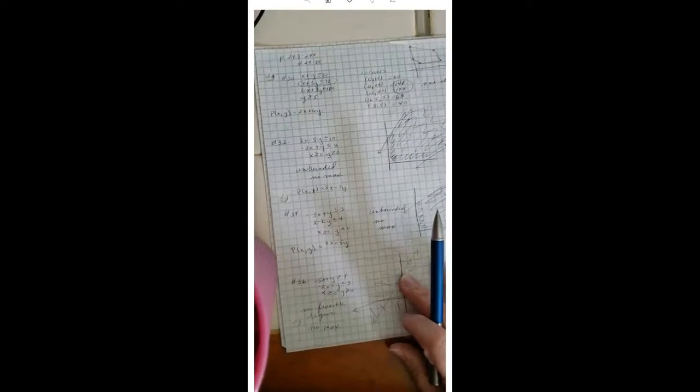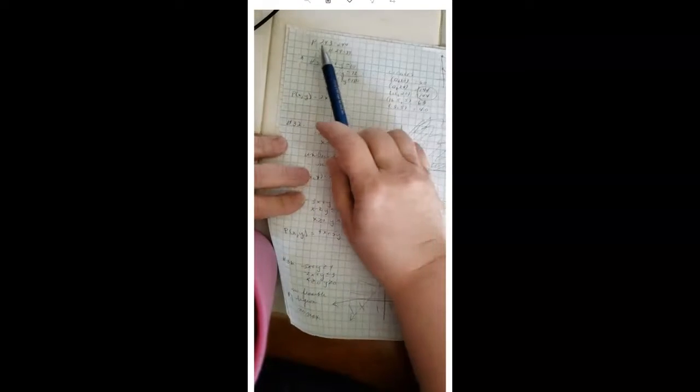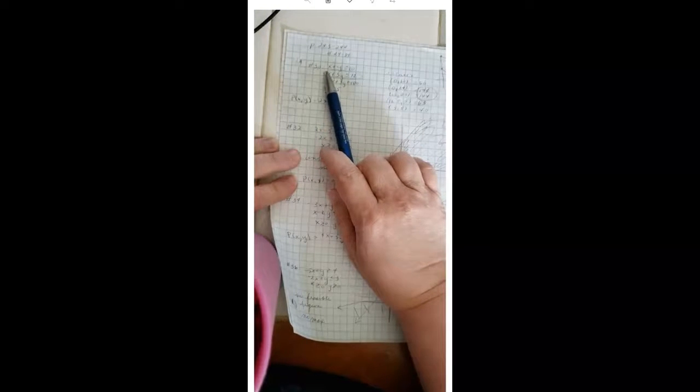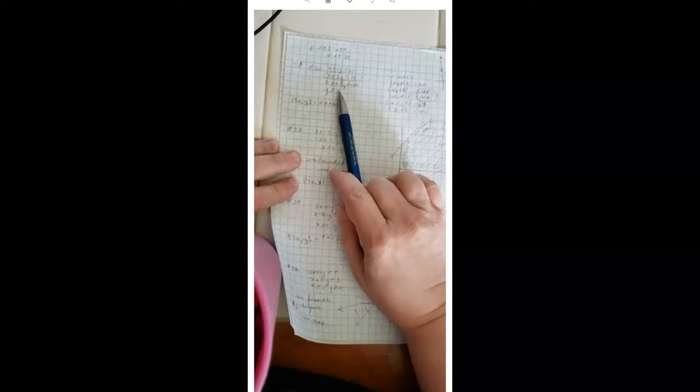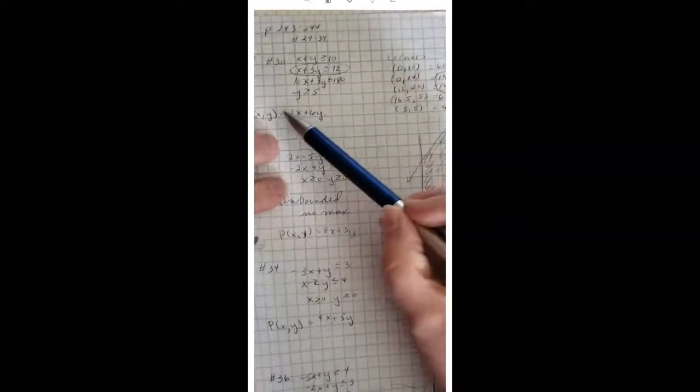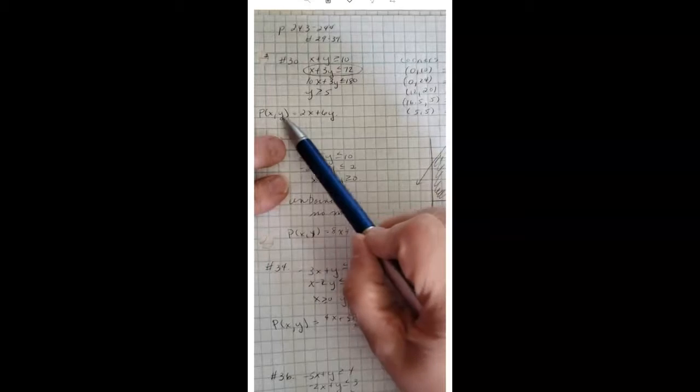Okay, so your homework is going to be from section 3.3, and I've just done some of the problems in that section. Looking at pages 243 and 244, number 30, again, I graphed each one of those, and then I came up with a feasible region that looks like this. Let me see if I can zoom out a little bit. I take each one of those corners, and there they are. I put them back into my function that I want to maximize or minimize.